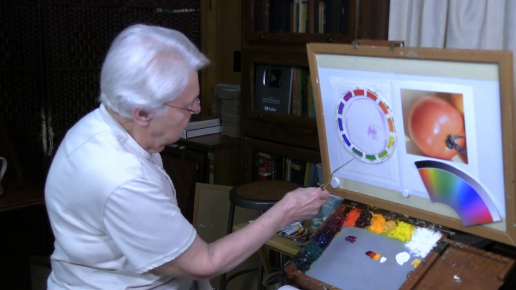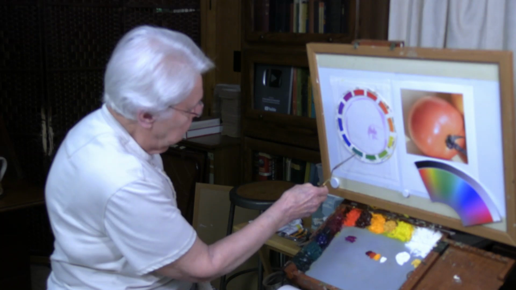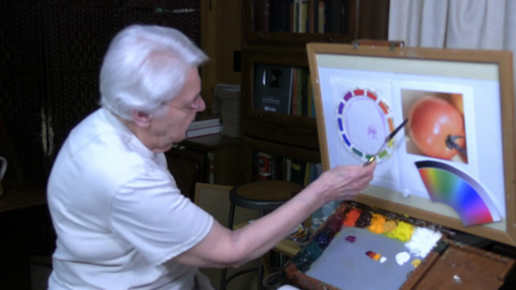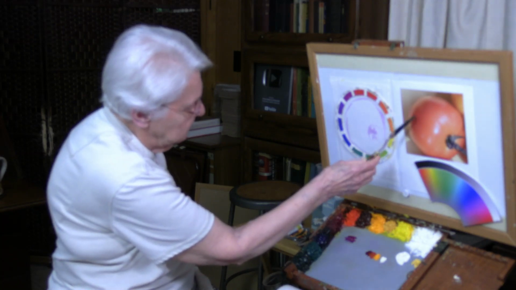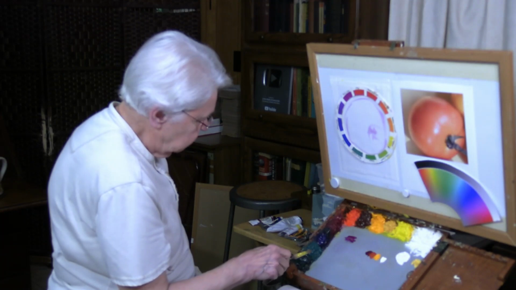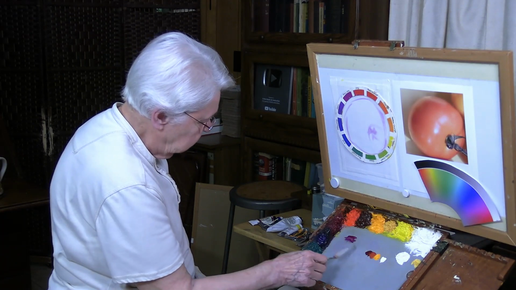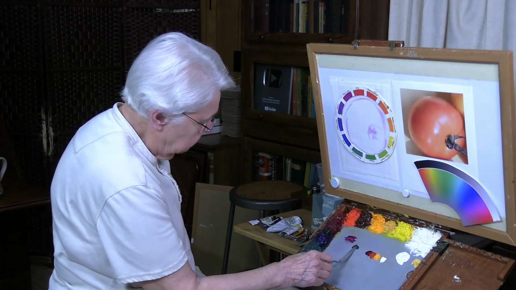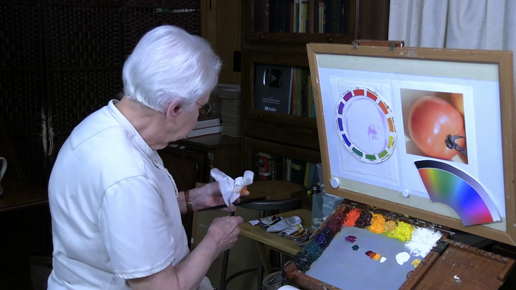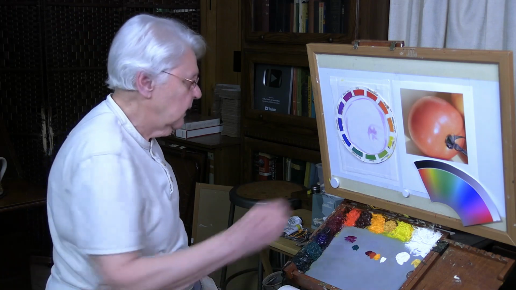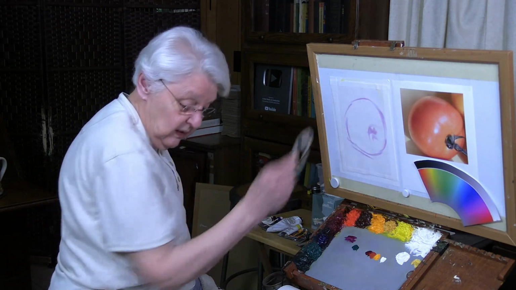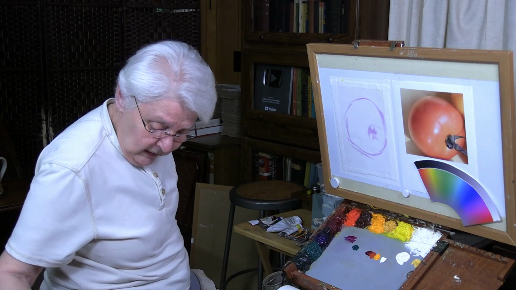I know that its complement is blue-green. Red-orange's complement is blue-green. And I know that as that red-orange moves around that surface, it's going to lose something of its saturation. So I'm going to pull some blue-green. This is my Rembrandt Viridian, which is my preference for blue-green. Rembrandt, not those other colors of Viridian, which are pretty rotten in my estimation.